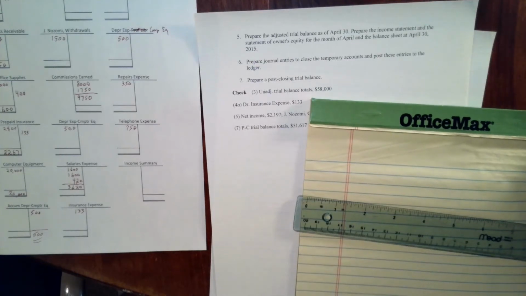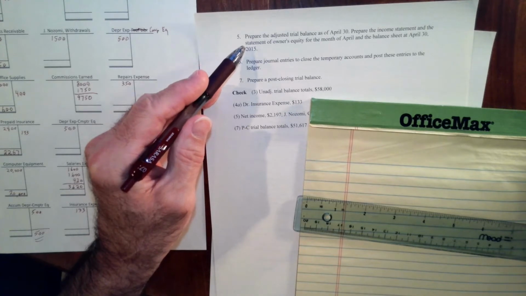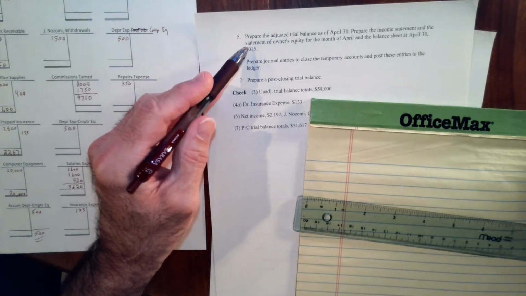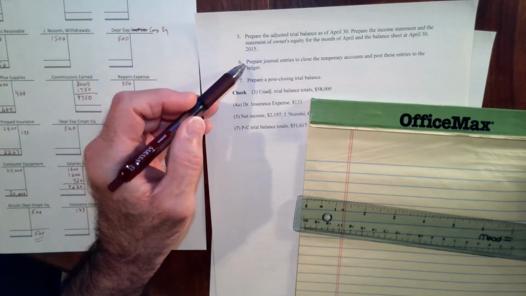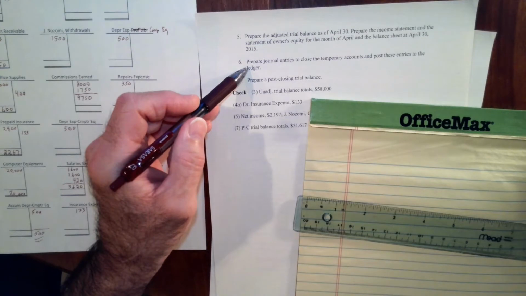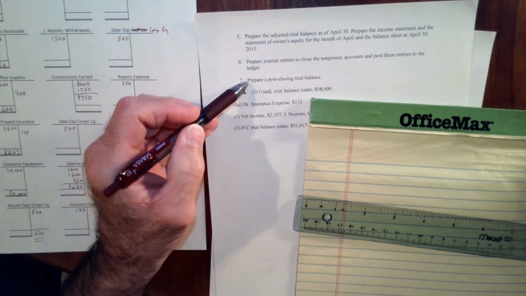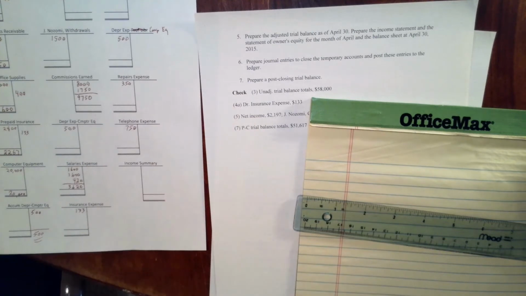Okay, last thing that has to be done. We've done the adjusted trial balance, we prepared the income statement, statement of owner's equity, and the balance sheet. Now we have to prepare journal entries to close the temporary accounts and post these to the ledger, and then do a post-closing trial balance. So let's tackle one thing at a time.